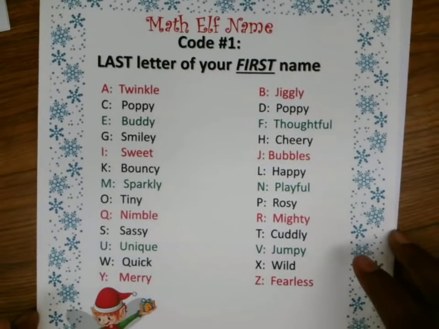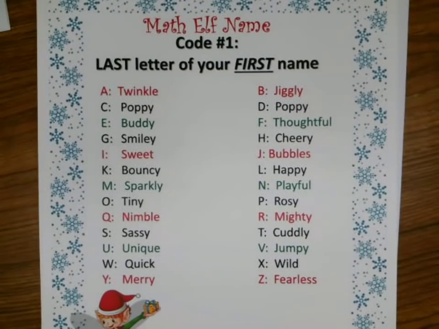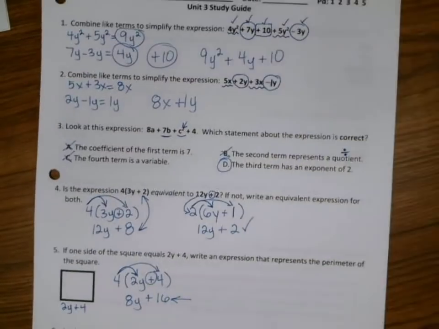All right, so let's look at these. So if your last letter of your first name is A, it's Twinkle; B, Jiggly; C, Poppy; D, Poppy; E, Buddy; F, Thoughtful; G, Smiley; H, Cheery; I, Sweet; J, Bubbles; K, Bouncy; L, Happy; M, Sparkly; N, Playful; O, Tiny; P, Rosy; Q, Nimble; R, Mighty; S, Sassy; T, Cuddly; U, Unique; V, Jumpy; W, Quick; X, Wild; Y, Merry; and Z, Fearless. So let's see, what is your code?